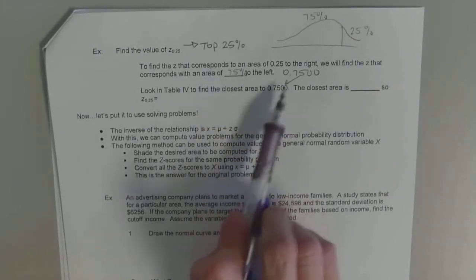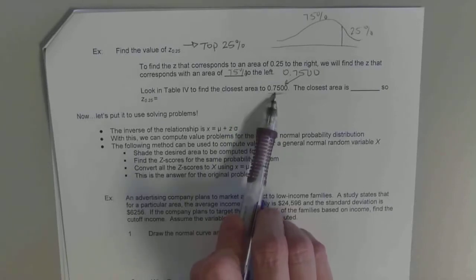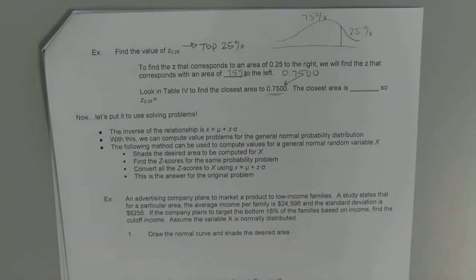And if the area to the left is 0.7500, we get excited because that's what we can just go and look up, okay? So what we're going to do is look at our chart to see how close we can get to 75% of our graph being shaded. What value do you guys find? What's the closest to 0.7500 in here?